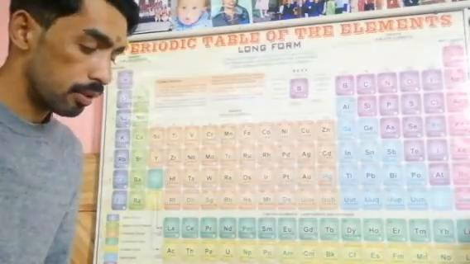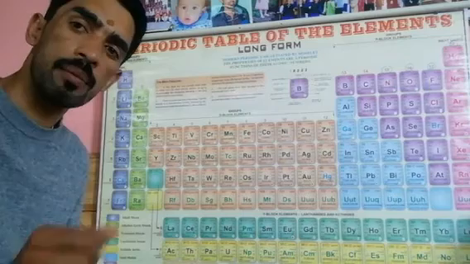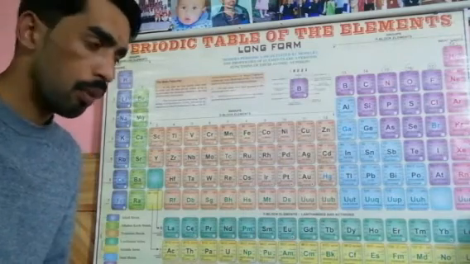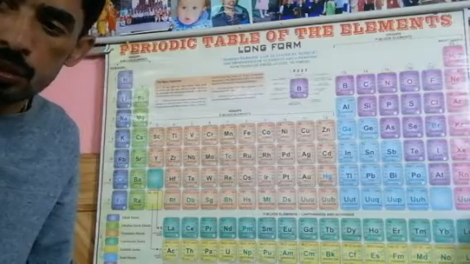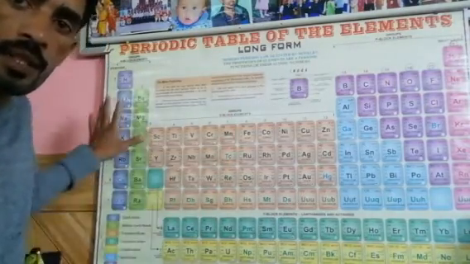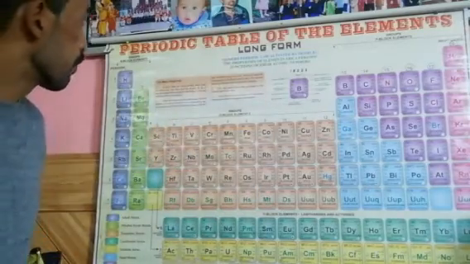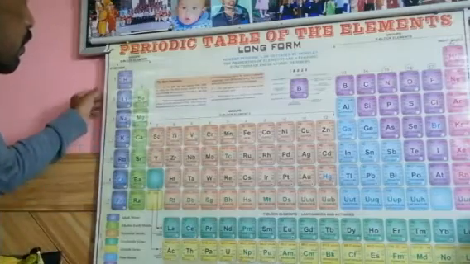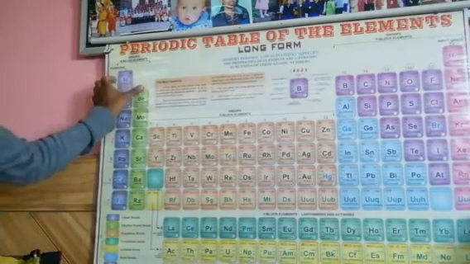Welcome, dear students. Today we are going to start our unit 8, that is d and f block elements. Unit 7, p block elements, we have already finished. So today we are going to do these d block elements. This is the general long form of the periodic table, which was given by Bohr and Moseley. We have already done the s block elements.